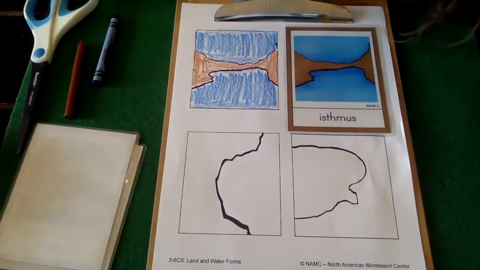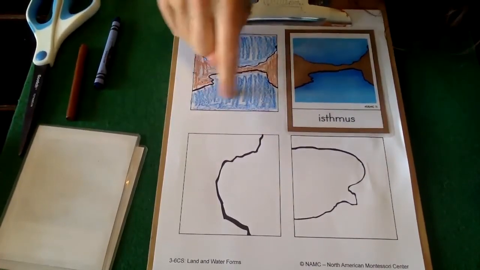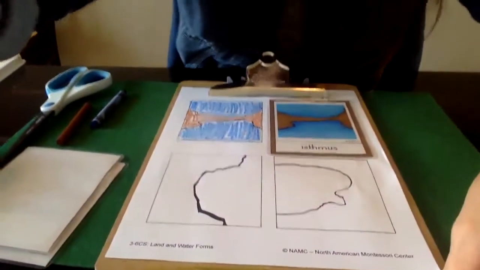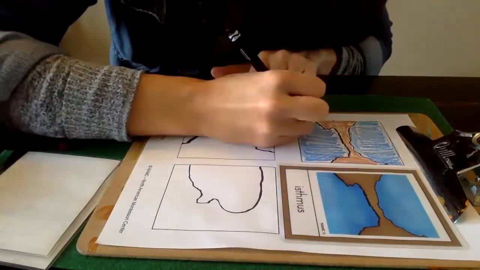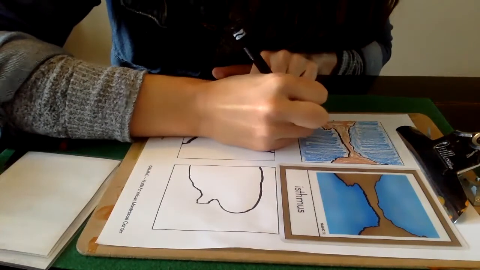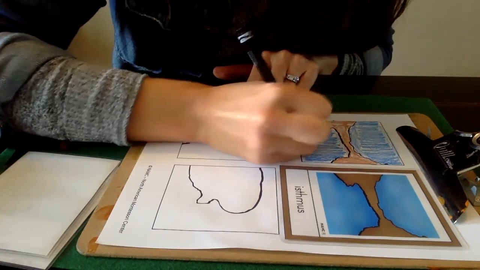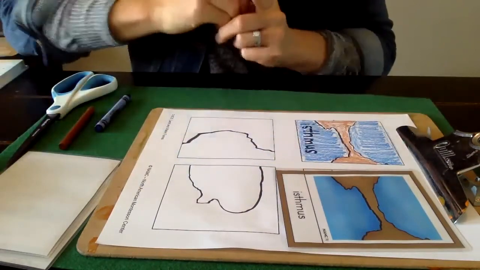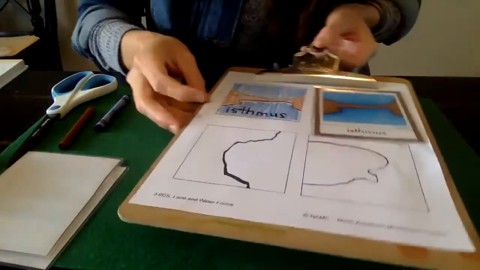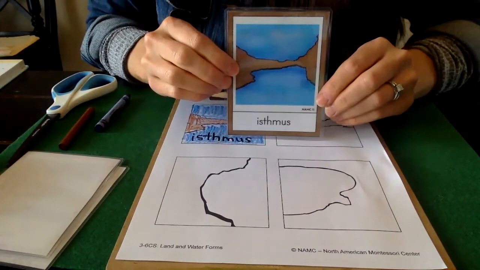Now, I am going to continue. Well, normally this is the place I would write. I would write isthmus down here. So that's what I'm going to do. There we go. Isthmus. I'll write it. Isthmus. And don't worry, I'll lay them all out for you again so you can pause it and write them as well. So we did isthmus.